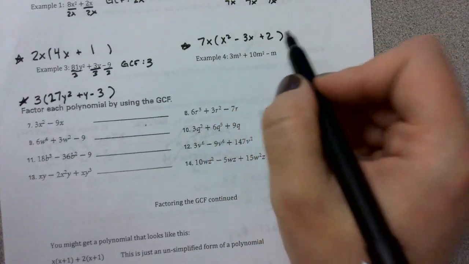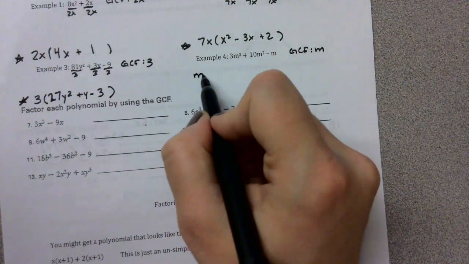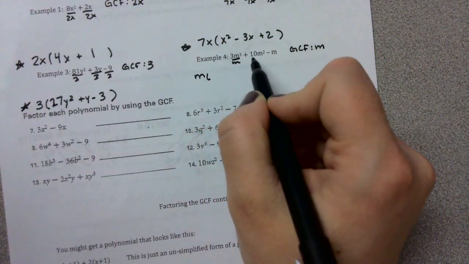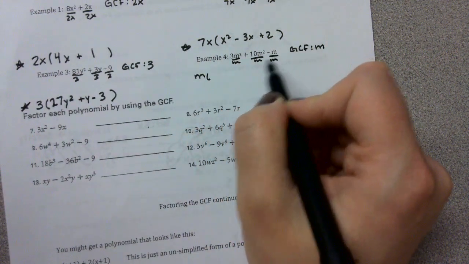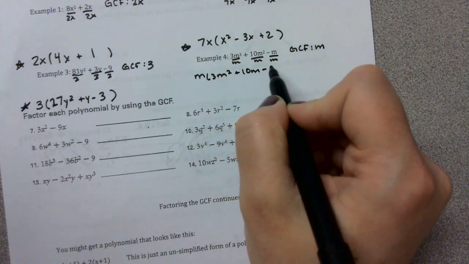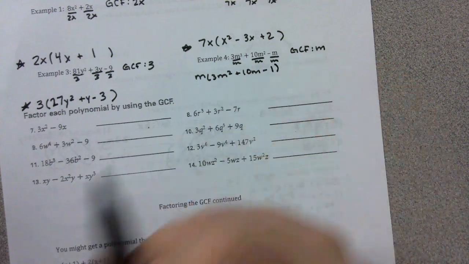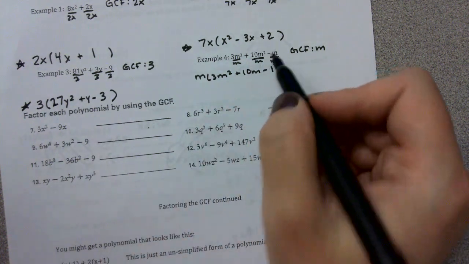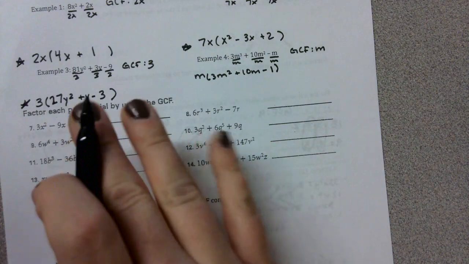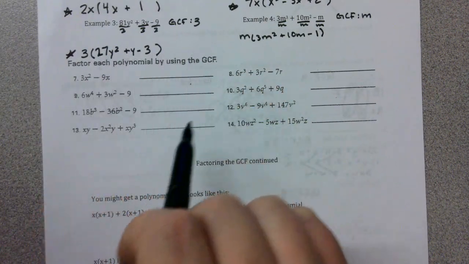Here, all they share is an m. So we remove an m, and what are you left with? 3m squared, 10m minus 1. Careful, people just want to cancel out. And as teachers, we say that, but we shouldn't. It simplifies to 1. Okay. Now they want you to factor using the GCF.